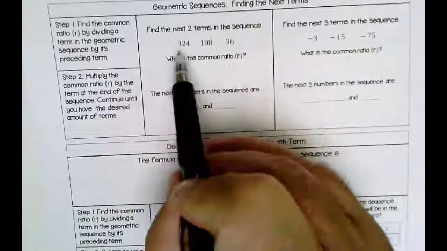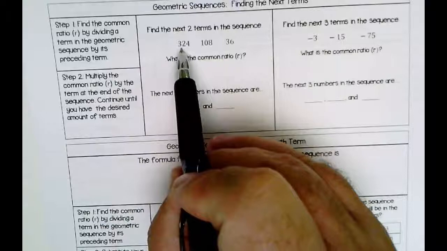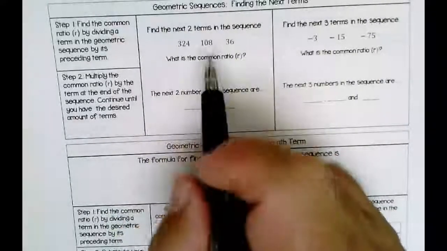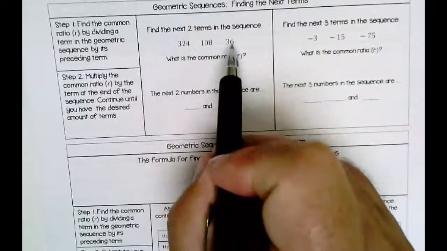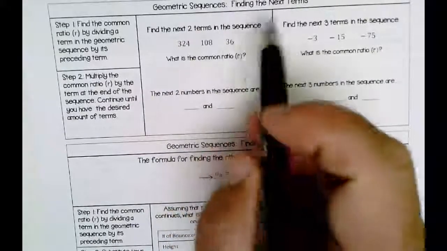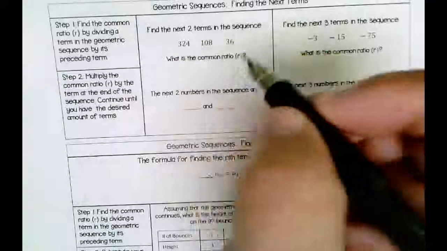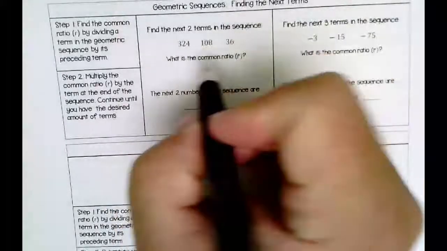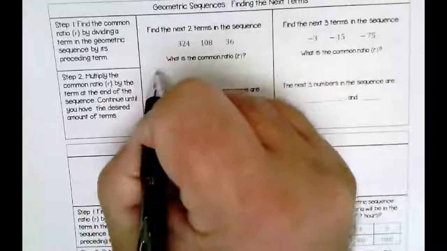So we have to find the common ratio. 324, 108, 36. What would the common ratio there be? It would be either divide by 3 or multiply by 1/3. So the common ratio here is multiply by 1/3.